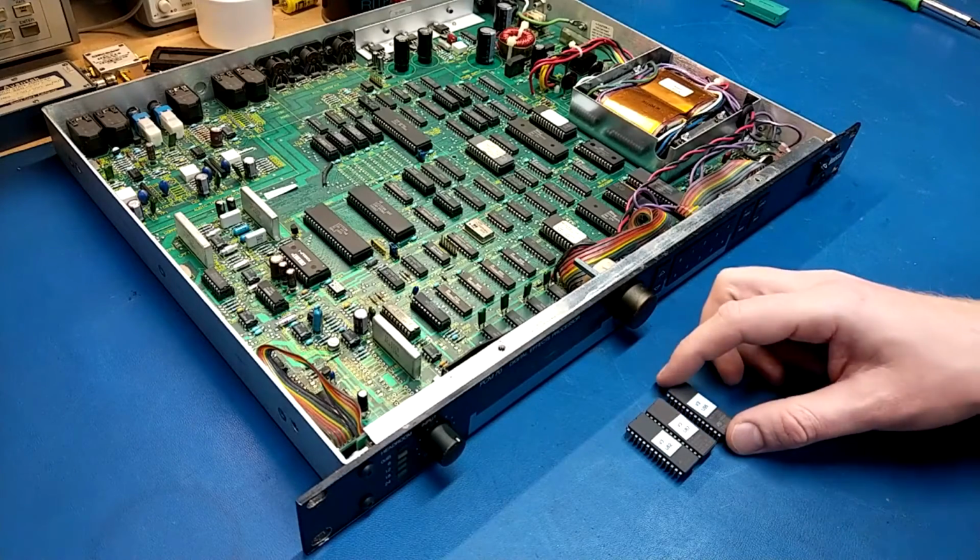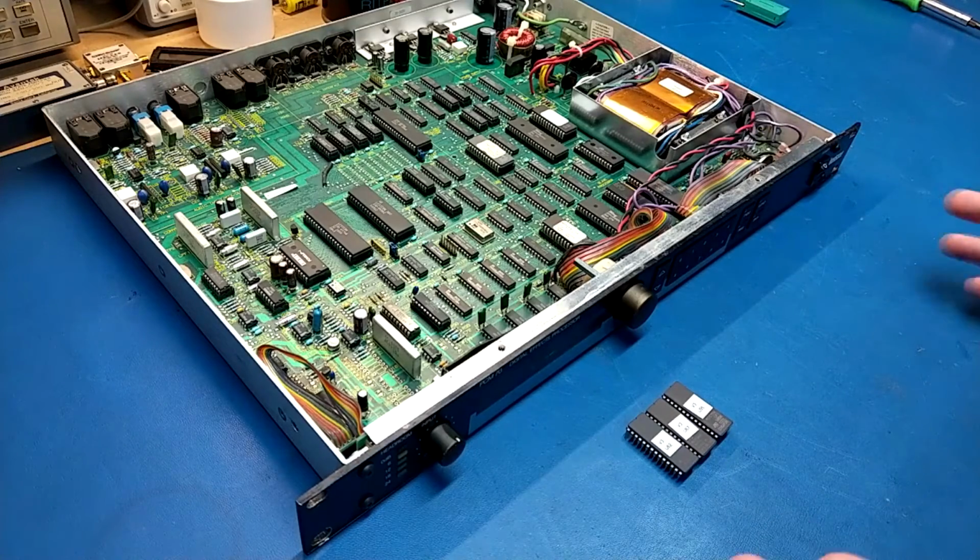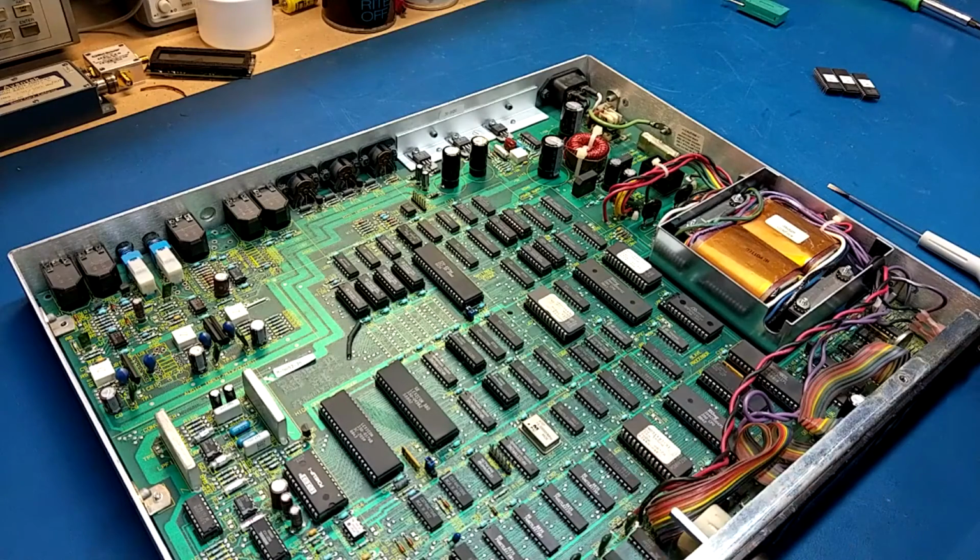So what I'm going to do is update my unit with the version 3 software, and then we will power it up and play with it and take a look at the differences. So a couple ways to remove these EEPROMs.